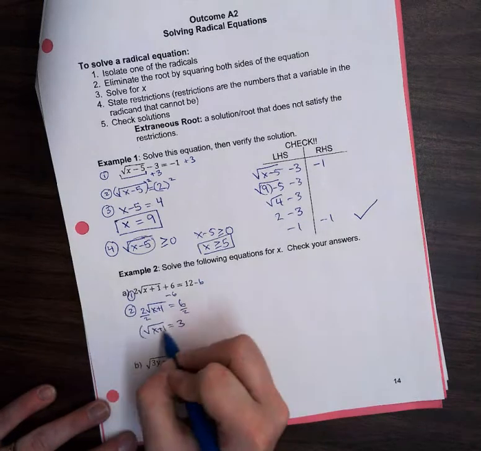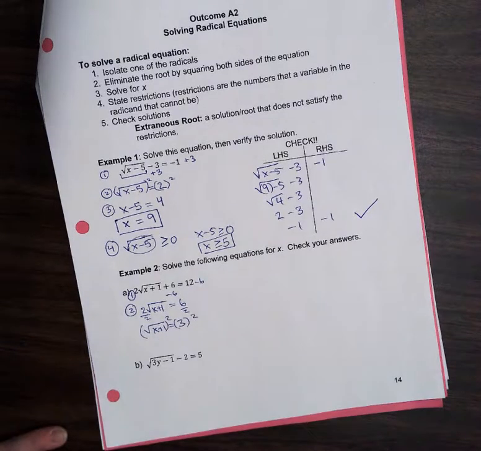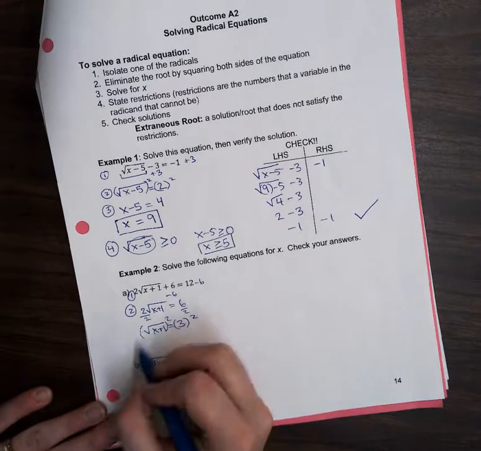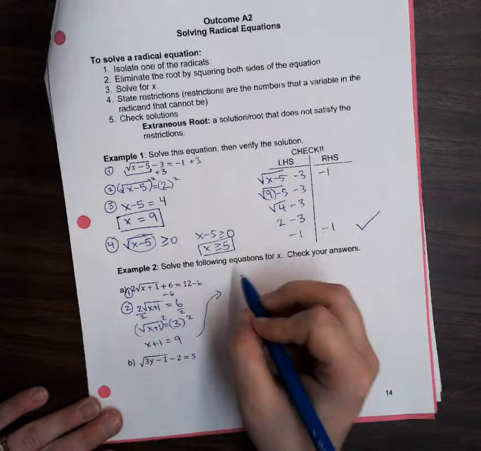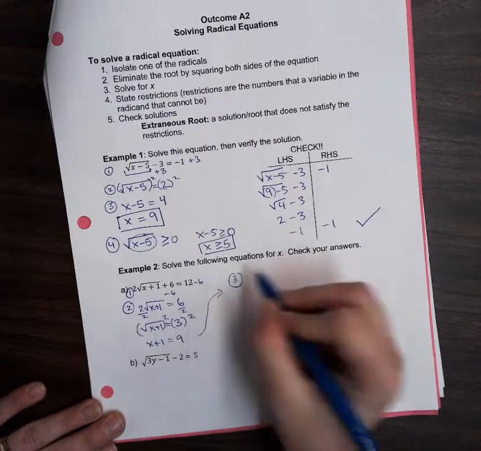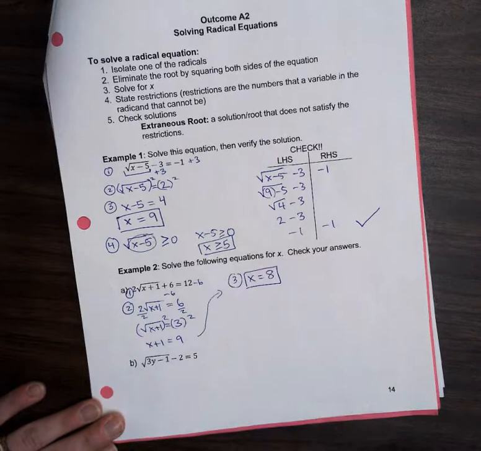Then you can go ahead and square both sides. Notice I'm putting it in brackets to include all the terms. So we get x plus 1 equals 9. And now let's solve for x. So x would equal 8, by subtracting 1 from each side.